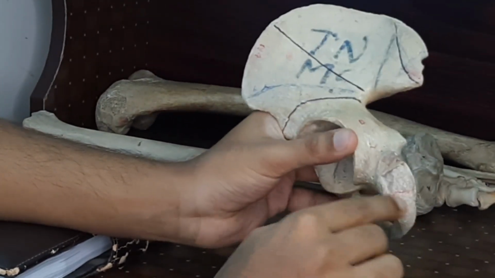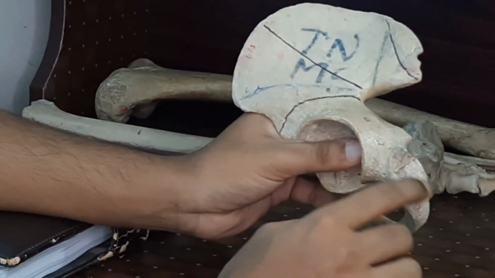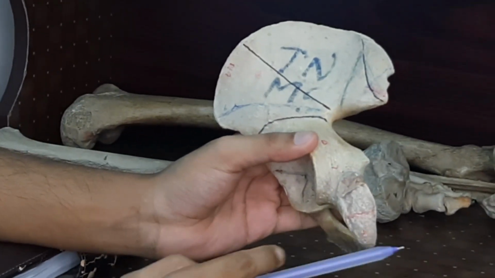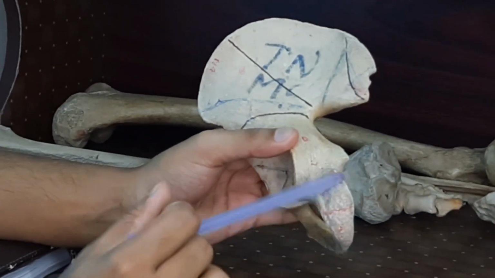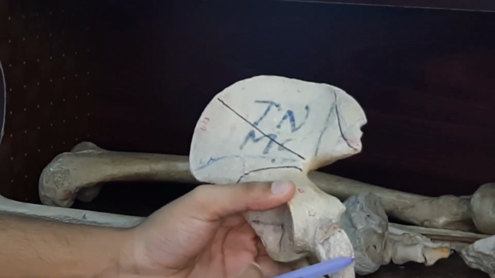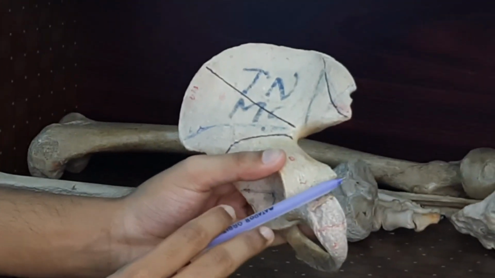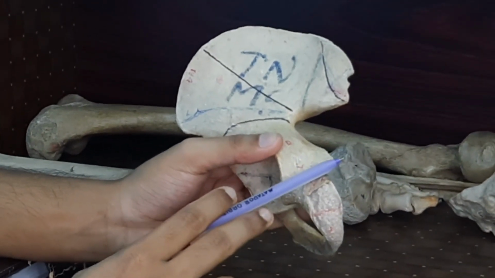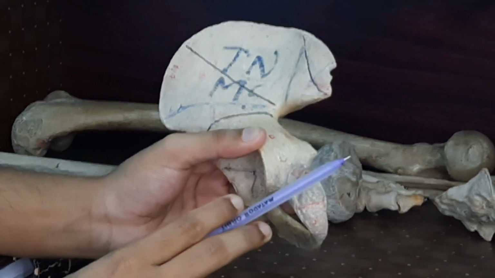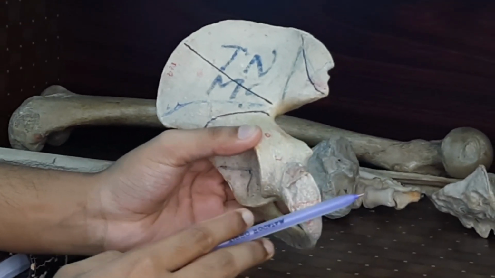Now let us move a little below the level of the lesser sciatic foramen. This is the ischial tuberosity. This roughened portion is known as the ischial tuberosity, and it can be divided into 2 different parts by a horizontal line. Due to this horizontal line, it divides the ischial tuberosity into the upper quadrilateral part and the lower triangular part. The upper quadrilateral part is a little larger than the lower triangular part.